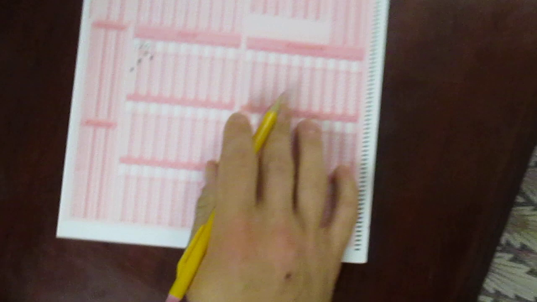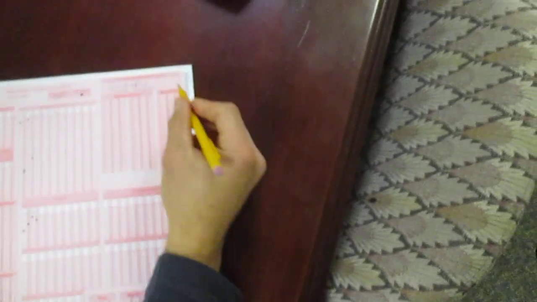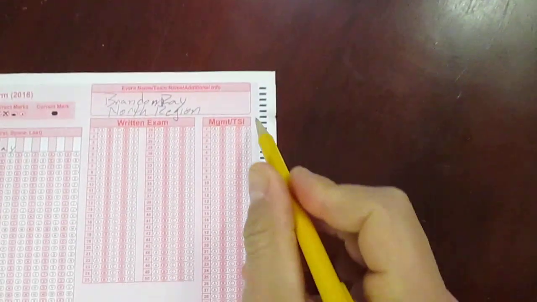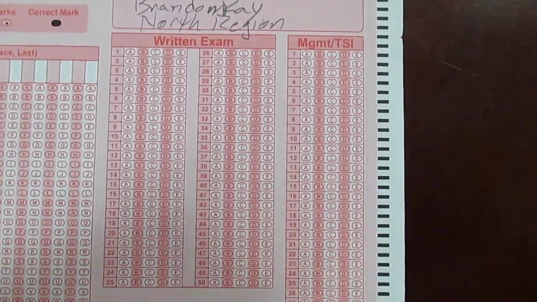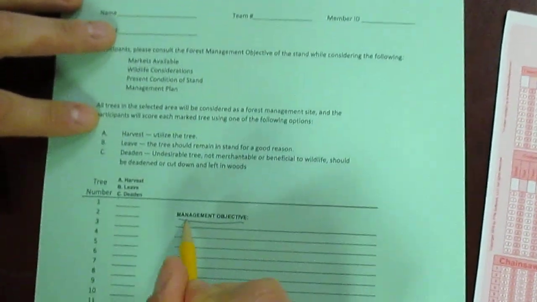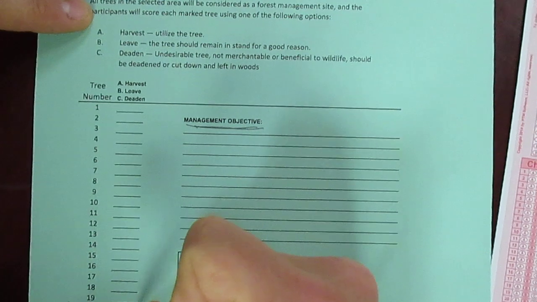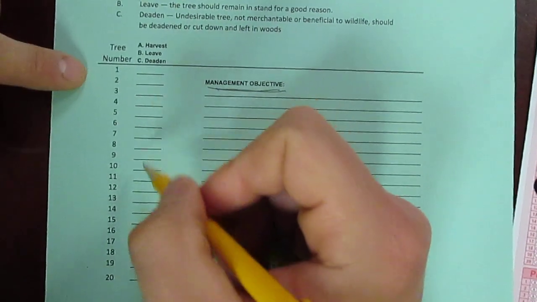Okay, up next we're going to look at TSI, which is going to be over here in this top right hand section under the name. Okay, and then you'll get this practicum sheet. You'll get a management objective, alright, and you'll have to choose whether to harvest, leave, or deaden 20 trees.